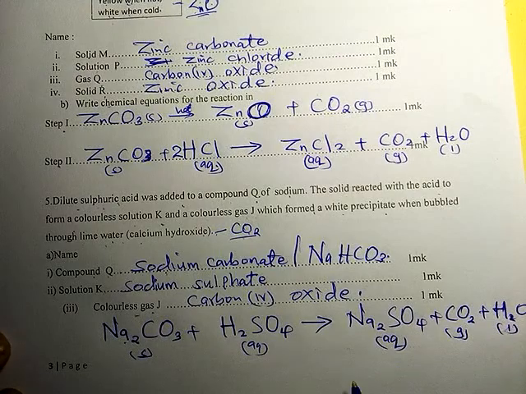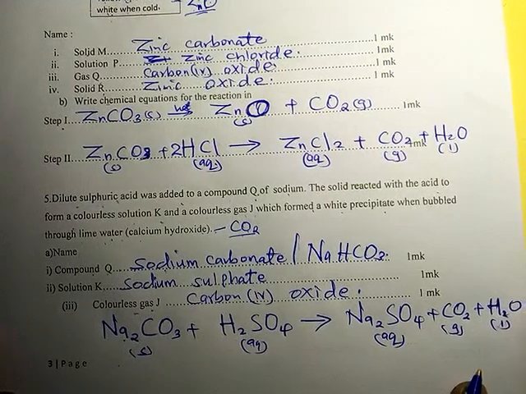Do we need to balance anywhere? No, everything is balanced, and that is the equation.